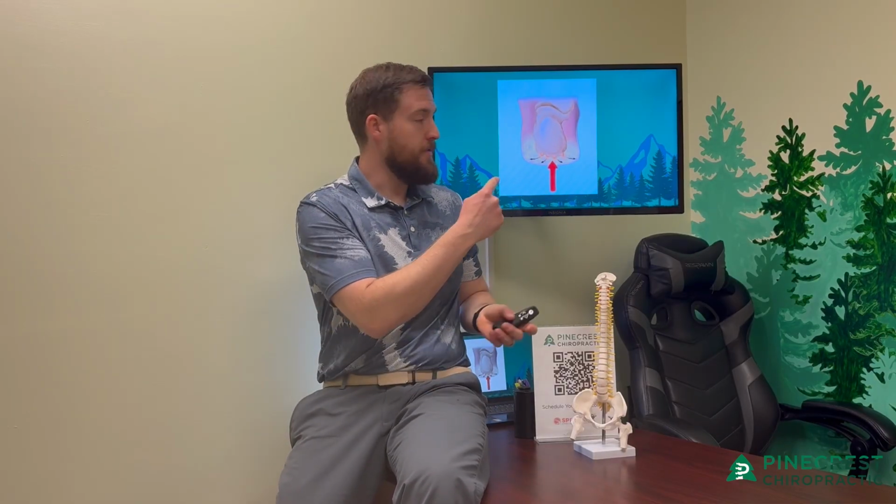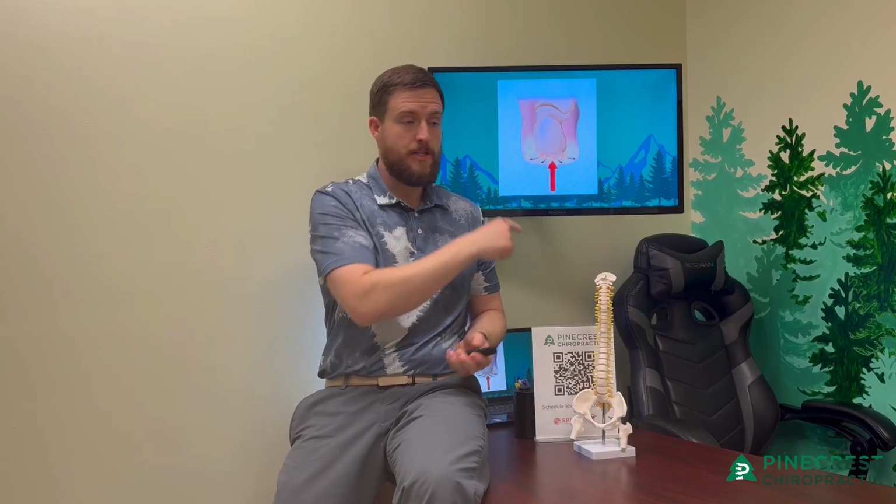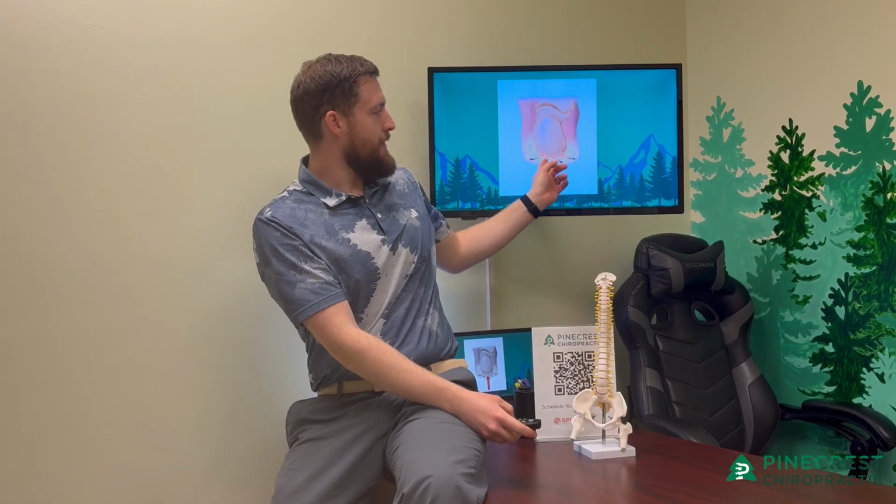The second type is going to be heel fat pad syndrome. There's fat on the bottom of your foot that should stay underneath the calcaneus. This is if we're looking at the back of the foot, this person's walking away from us. And that fat pad there is going to start to smush and start to disperse out to the side. This is going to be more of a dull ache pain.